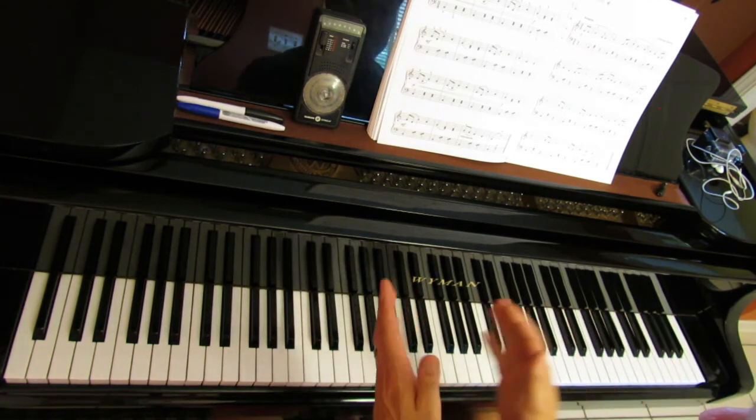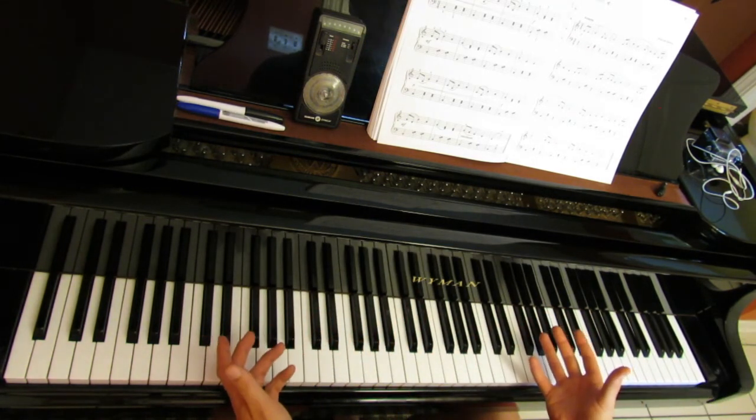Slight ritardando, get the pedal down, hold for longer than written.